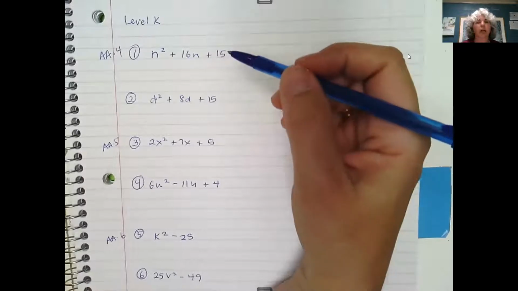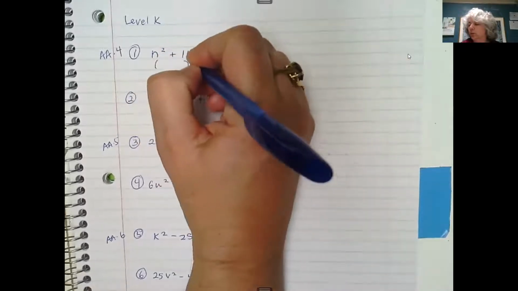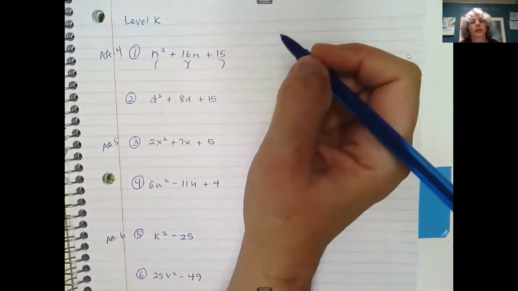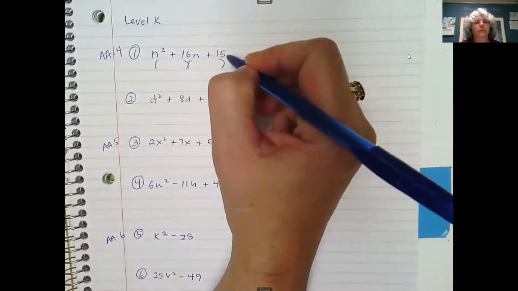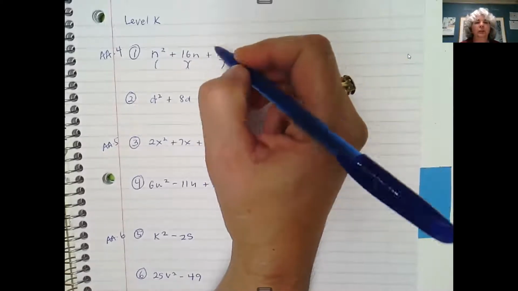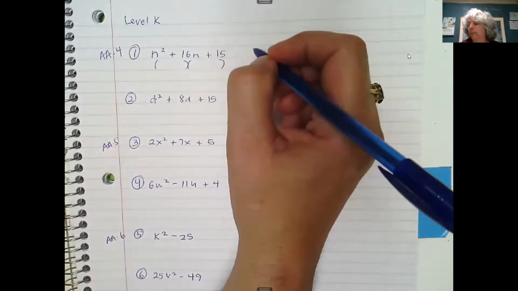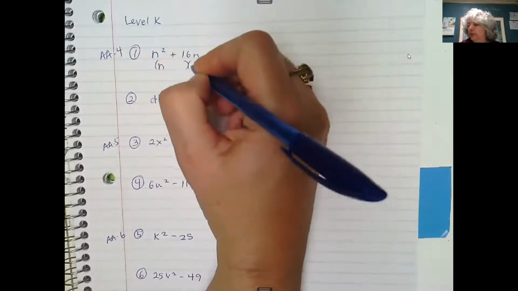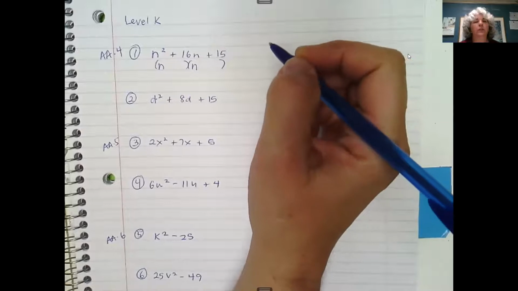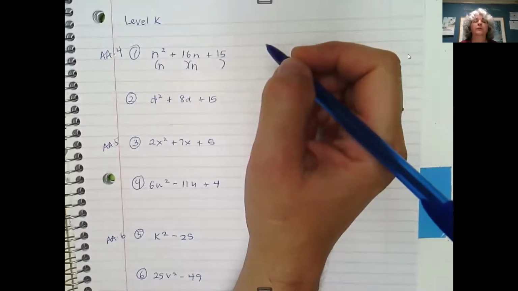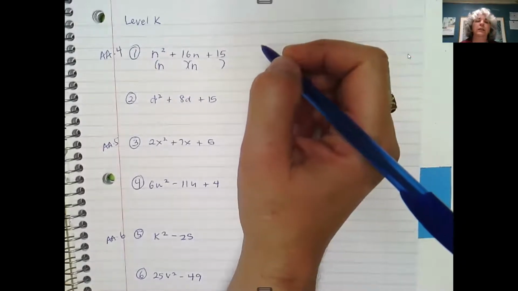You can guess and check. What we want to do is figure out what are the factors here such that they multiply to give us 15, but add to give us 16. So I know I'm going to split the n squared as n and n, and I want to think of 2 numbers that multiply to give me 15, but add to give me 16.